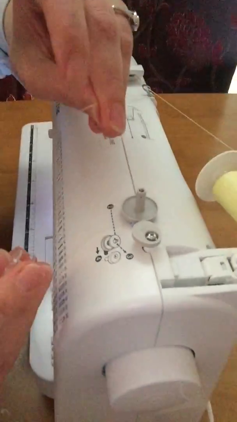Now watch what I'm going to do here, okay? I need to pull a bit more. I'll go really slow. Right, so there's my bobbin. I'm going to take this thread, okay? And I'm going up into the little hole. I'm not going down into the little hole, I'm going up into the little hole like so, okay? So I'm going up like that.